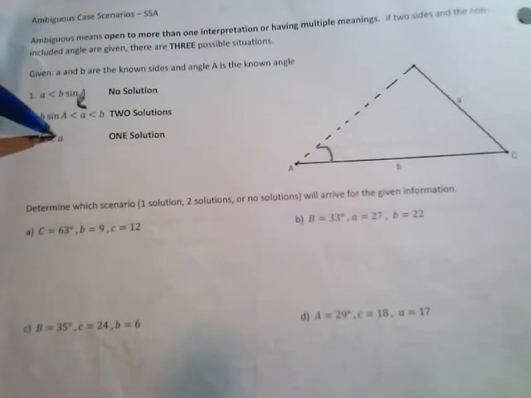Otherwise, if side A is longer than side B, then you're only going to have one solution. So it's easiest to just check if you have the one solution situation first and then move on and do the comparisons later. So let's look at some of these examples to make sense of it all.